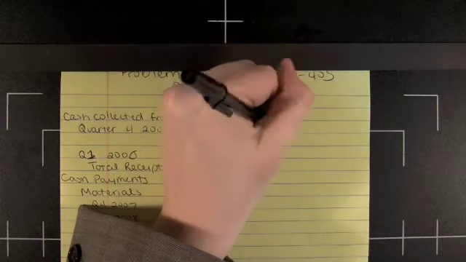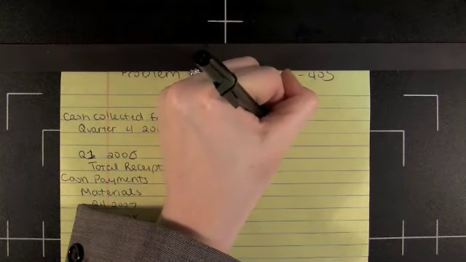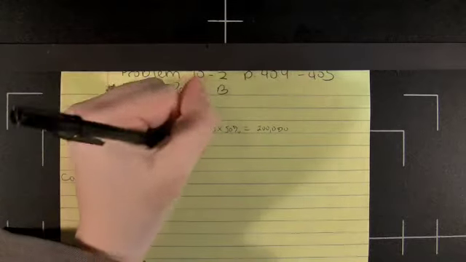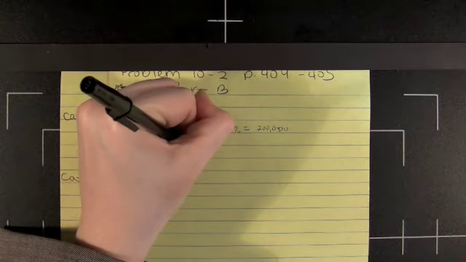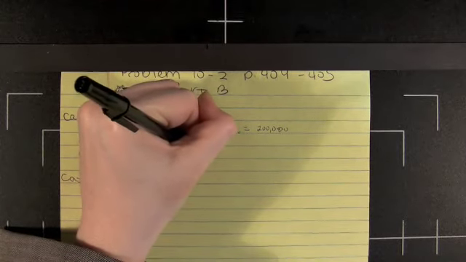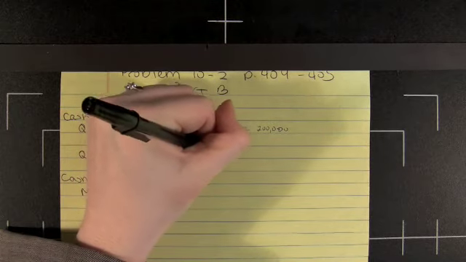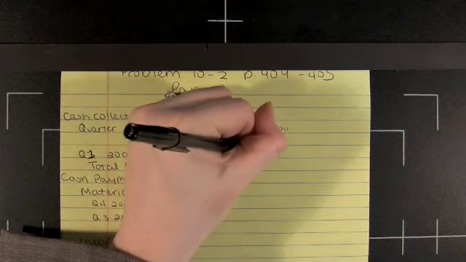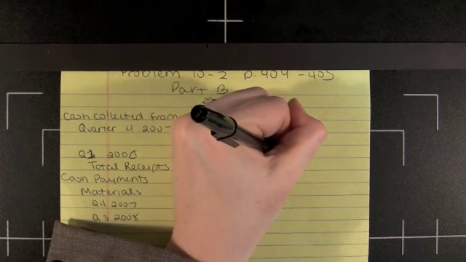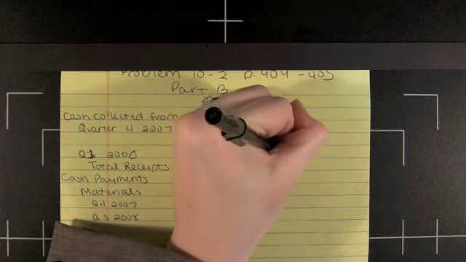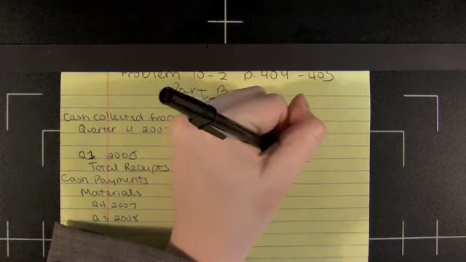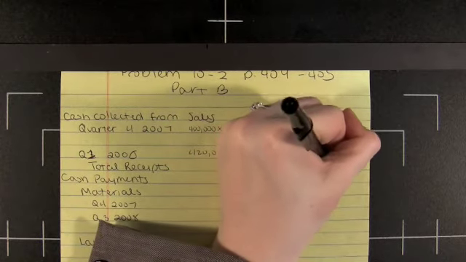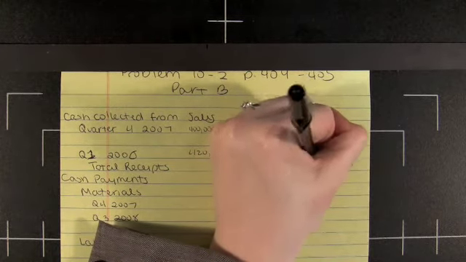So 50% of 400,000 is $200,000, and the same rules apply for our current sales, which are 420,000. So we will collect 50% of them in the current quarter. So we will collect 210,000. So our total collections will be $410,000 for this quarter.